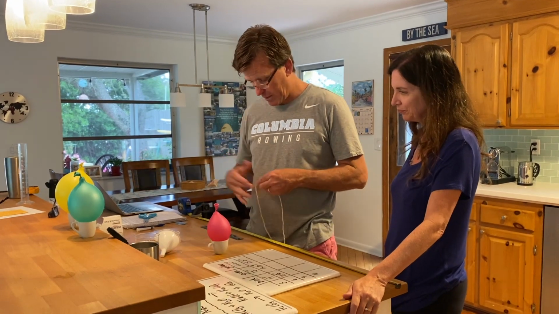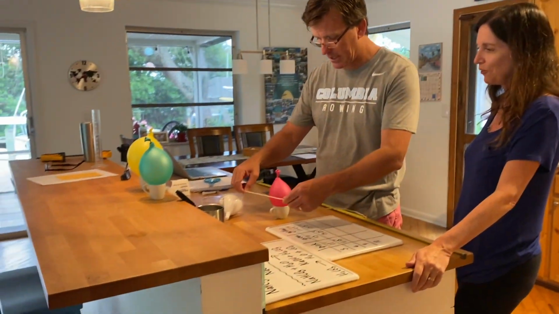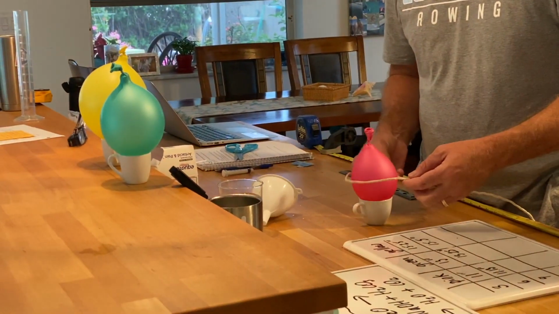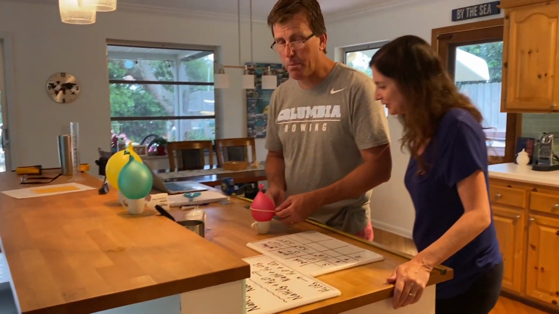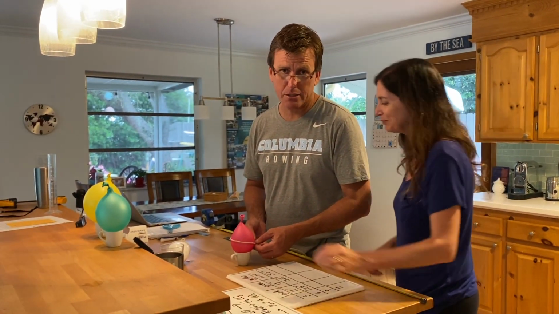I like our cup balloon holders. They're like egg holders. Yeah, and it's like Easter. Yes. Drop a comment below if you got to do an Easter egg hunt.